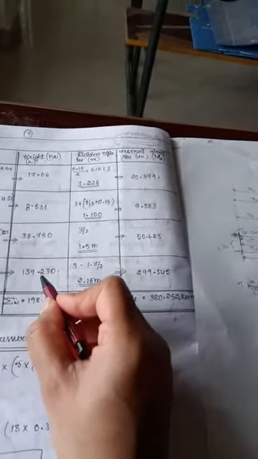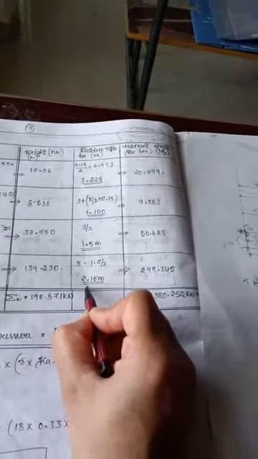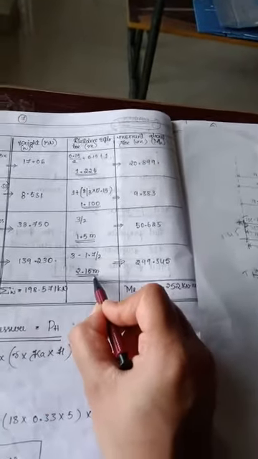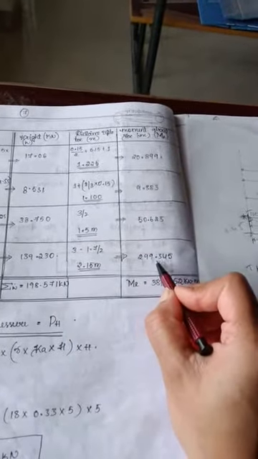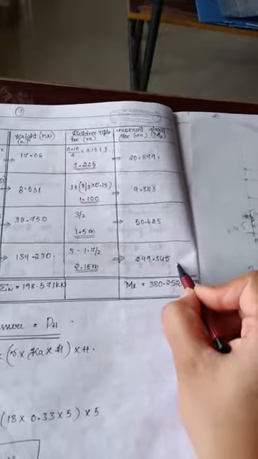Then we multiply these two values. This one is the force value, this one is the perpendicular distance value. At that time how much do we get? 299.345.